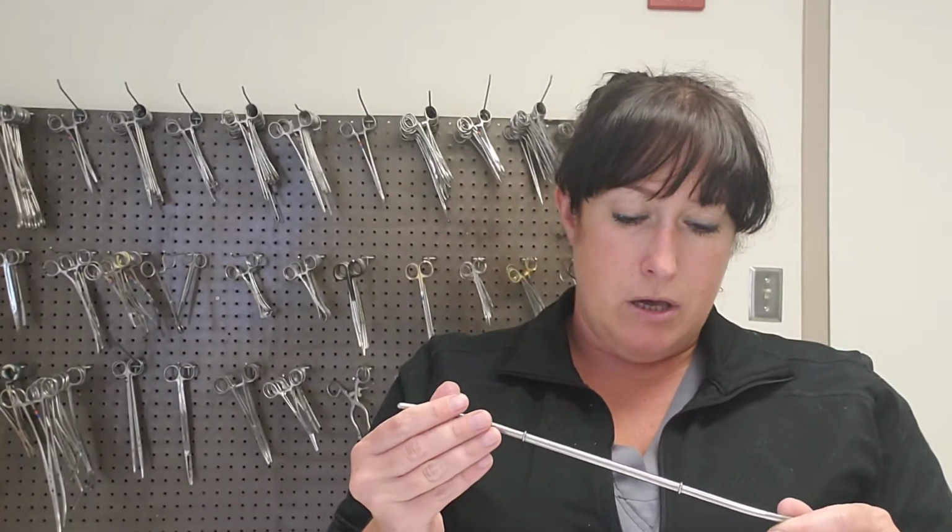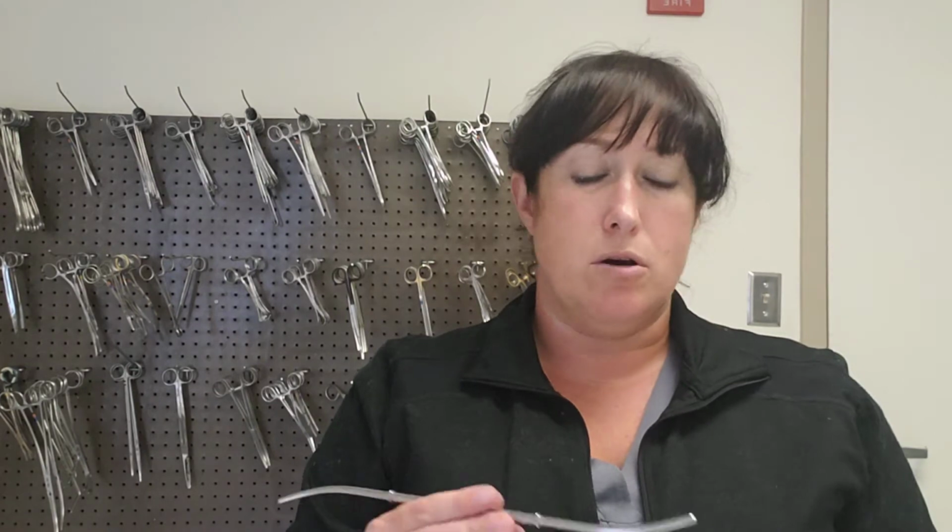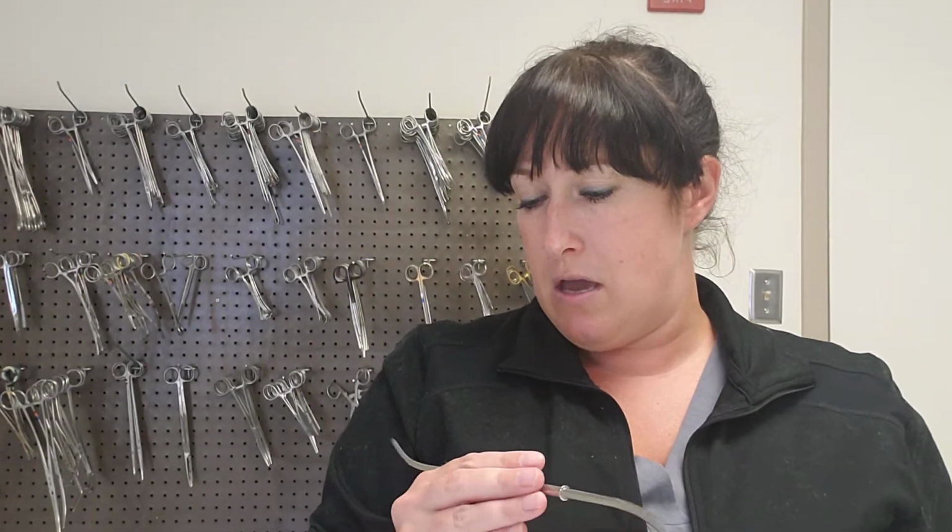And so always start with the smallest one, because they will come in a set of, I don't know how many are in there, but it's several. They'll come in a set of several of these dilating instruments, and you'll always start with the smallest unless otherwise advised by your surgeon. And what you will do is you will communicate with your surgeon what you're giving them. So the surgeon says, all right, give me an 11 dilator.